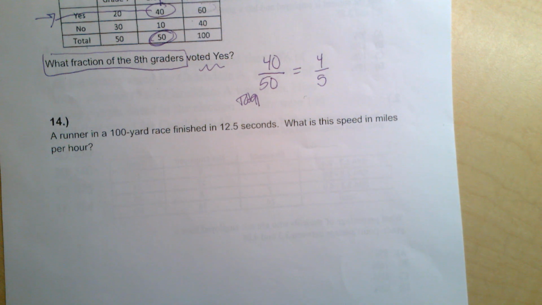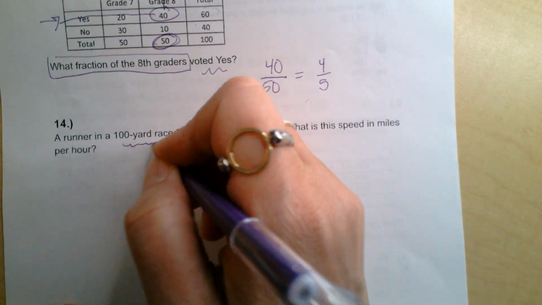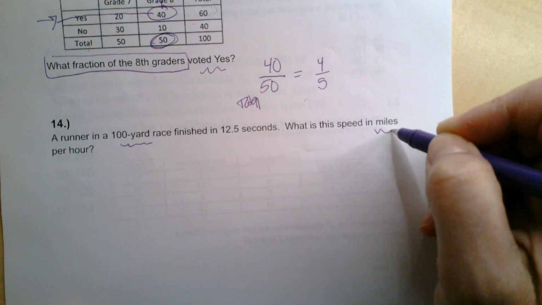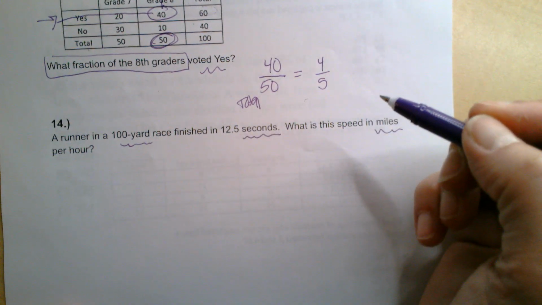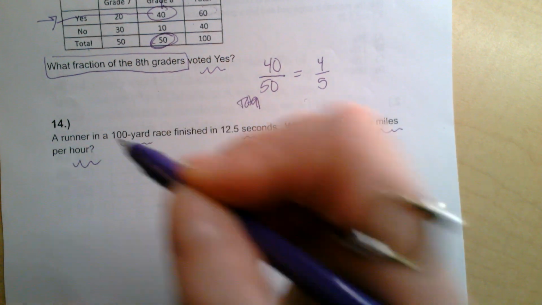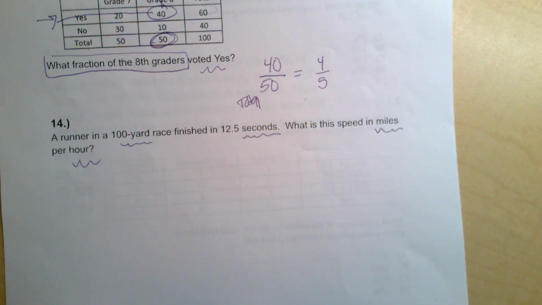A runner in a 100-yard race finished in 12.5 seconds. What is the speed in miles per hour? This seems like just a simple one-step multiplication, but it's not because we need to change a couple different things. First, we have a 100-yard race, and they want us to change to miles. Then we have how long they finished in seconds, but they want us to change it to hours. So I'm going to take this step by step.